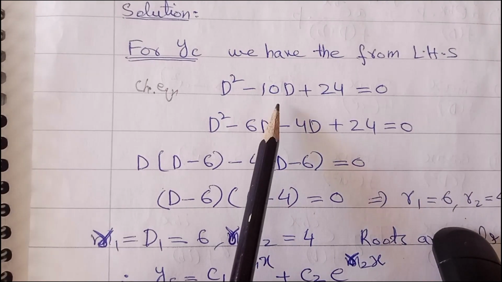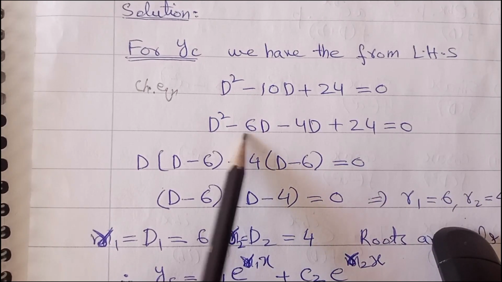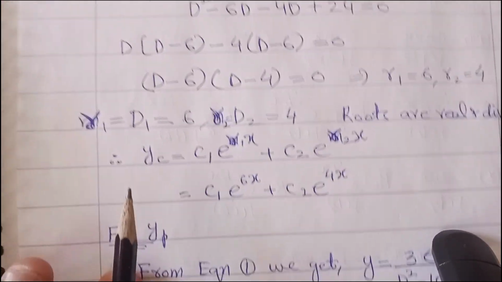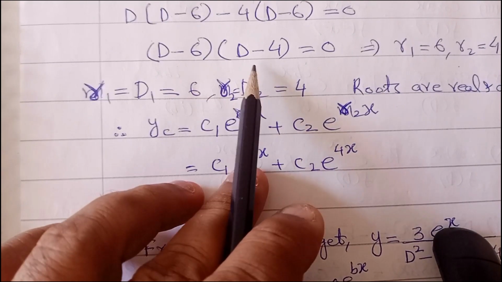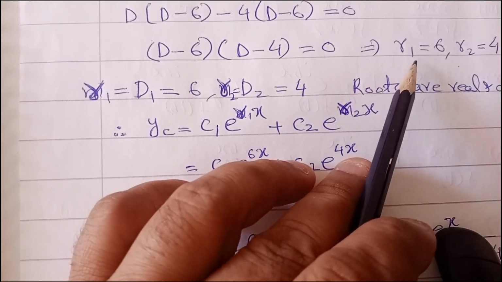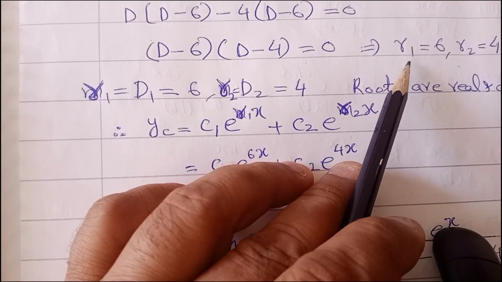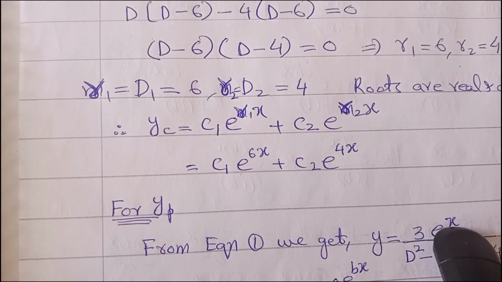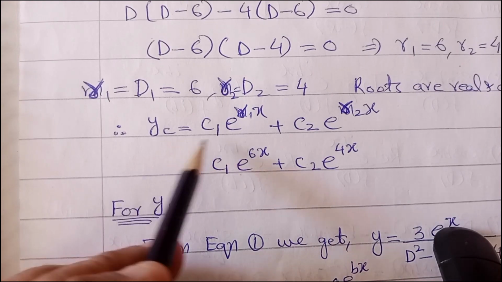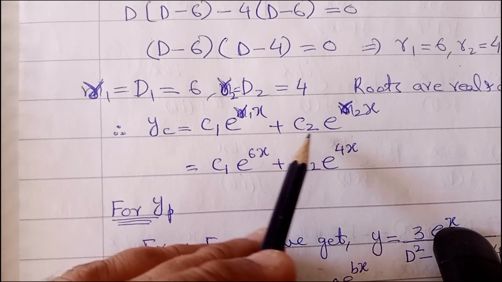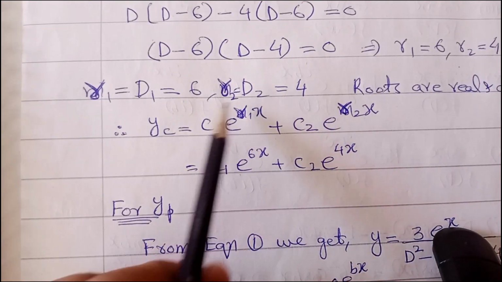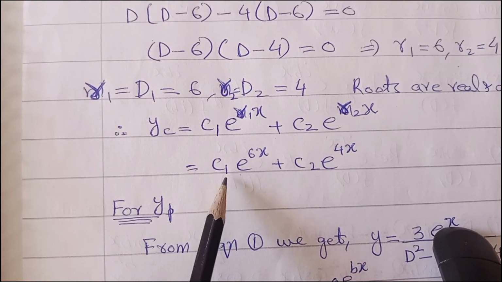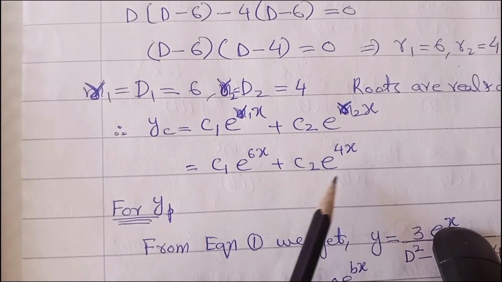By breaking the middle term, that would be minus 6d minus 4d. From the factorization, we get the two factors, d minus 6 and d minus 4 is equal to 0. So we have the two roots, r1 is equal to 6 and r2 is equal to 4. Now the solution of the left hand side becomes yc is equal to c1 exponential r1x plus c2 exponential r2x, and r1 is 6 and r2 is 4. So yc becomes c1 exponential 6x plus c2 exponential 4x.